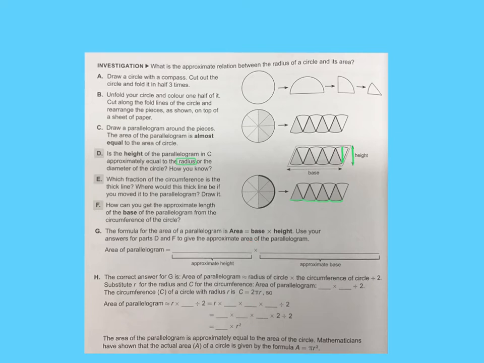So, if our approximate area is the approximate height, which value is about the height? Well, we called that the radius. So if we were to write this in here, we could write radius. Our approximate base is about half of the circumference. So we could call that circumference divided by 2.